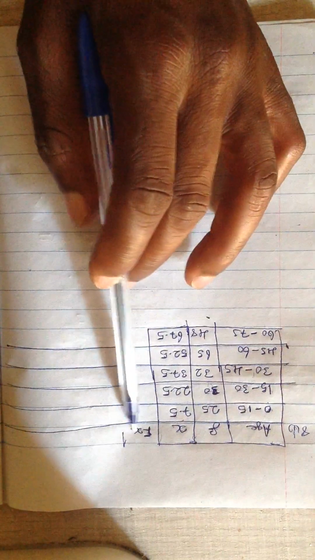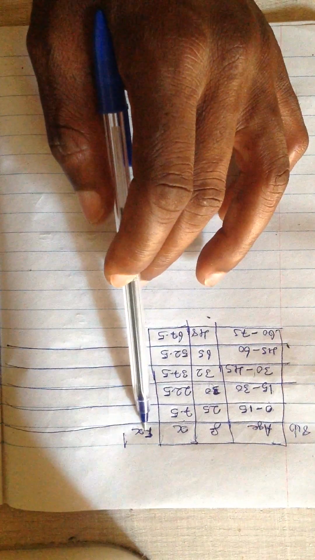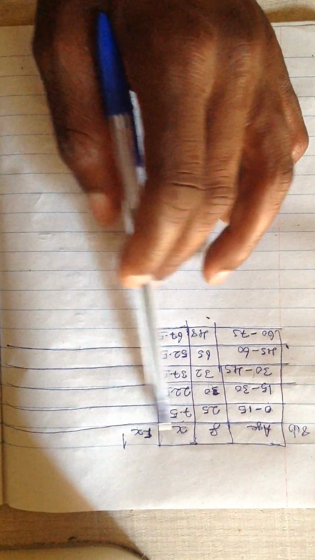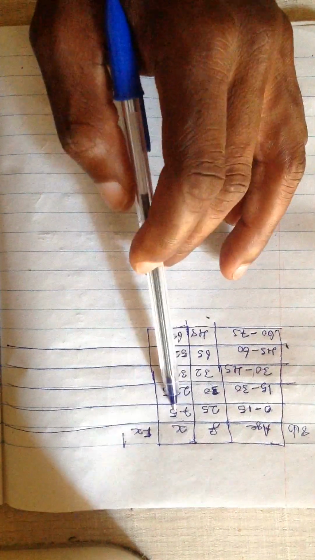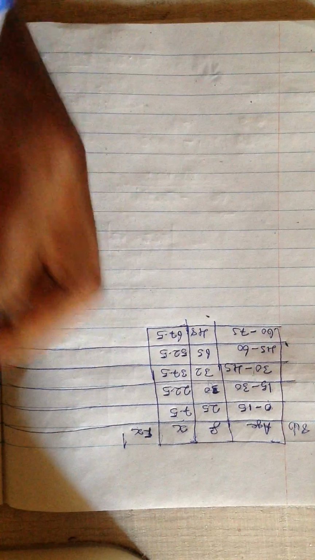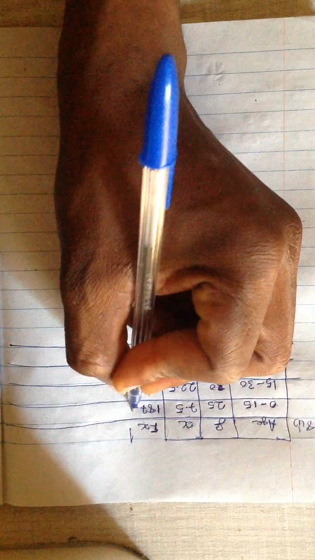So how am I going to calculate the fx here? The fx is this f times x. So it will be 25 times 7.5. What is 25 by 7.5? You're going to have 187.5 here.